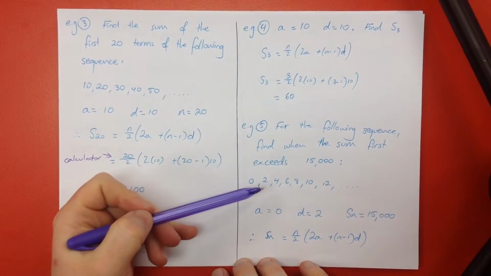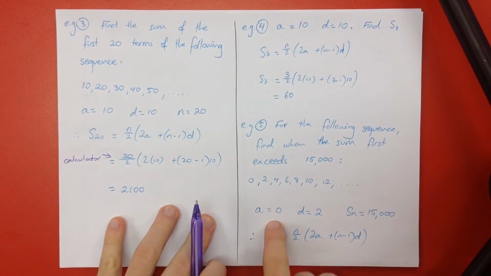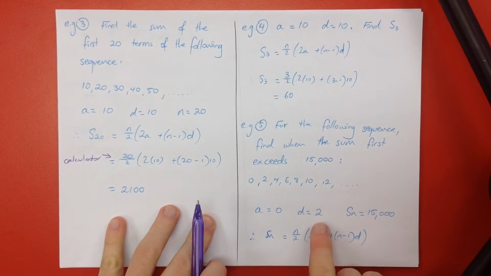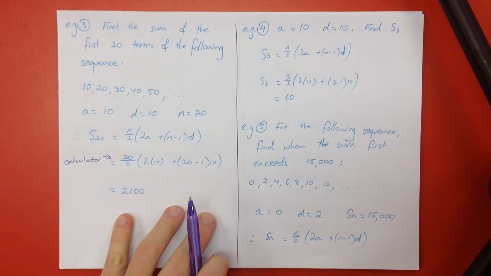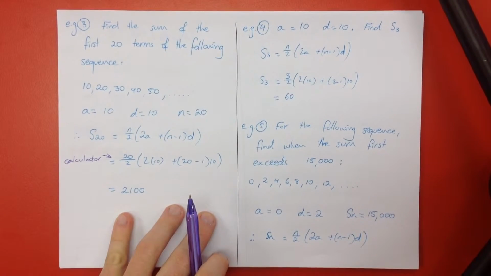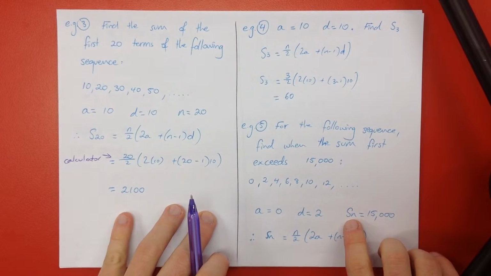So here's my sequence. It starts with 0. That's not very common, but that's fine. So 0 is my first term, and each time I'm adding 2. So my difference is 2. So I'm trying to figure out when the sum first is more than 15,000. So remember that more than, that will be useful. Exceeds. So the sum is 15,000.